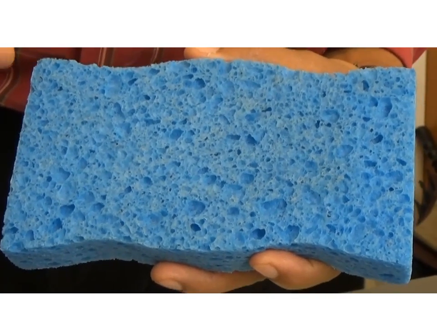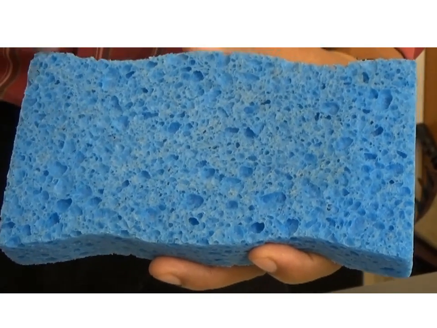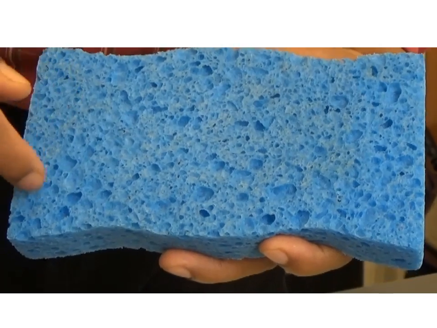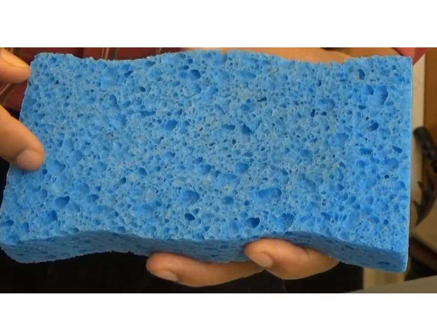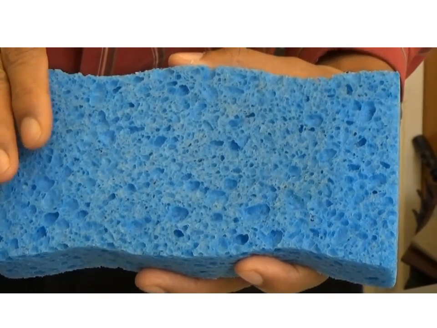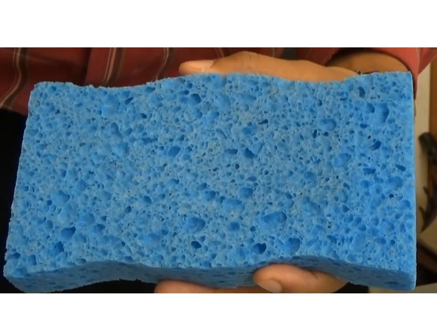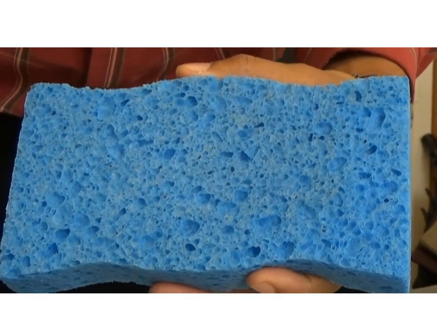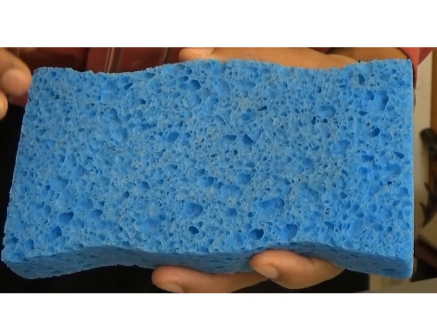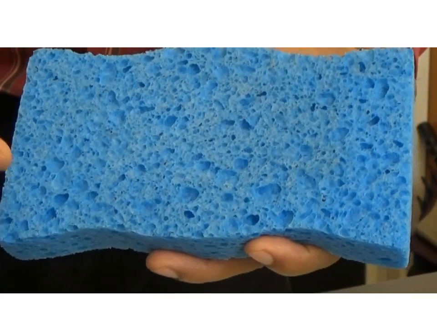So trying to use the normal laws of fluid flow through a pipe to this sponge is going to be hopeless. So we need to come up with some average formula that gives how much stuff flows through this porous media.